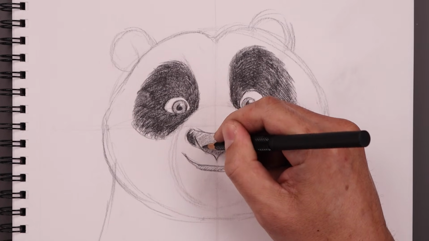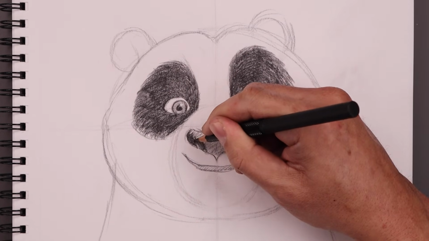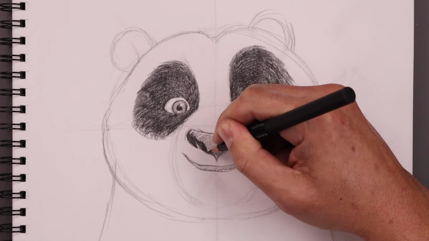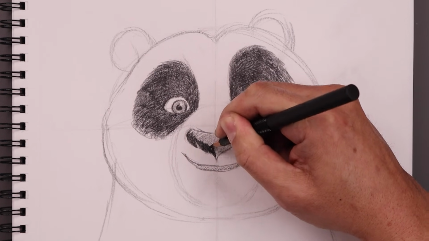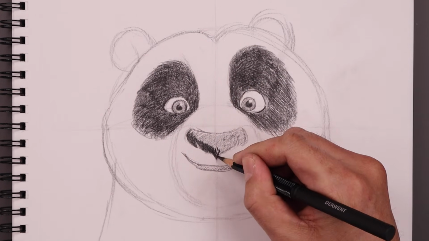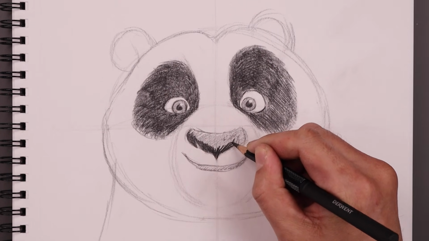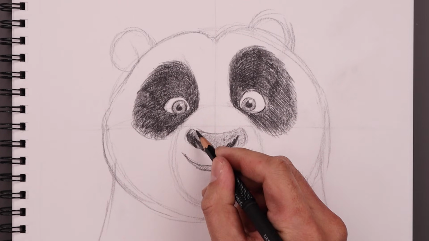I'm going to go in and darken up the bottom of the nose. And I want to leave a little bit of a highlight along the top edge.